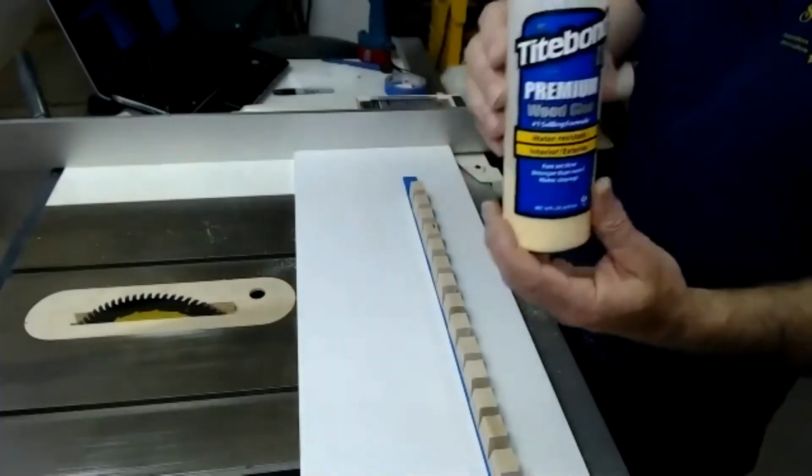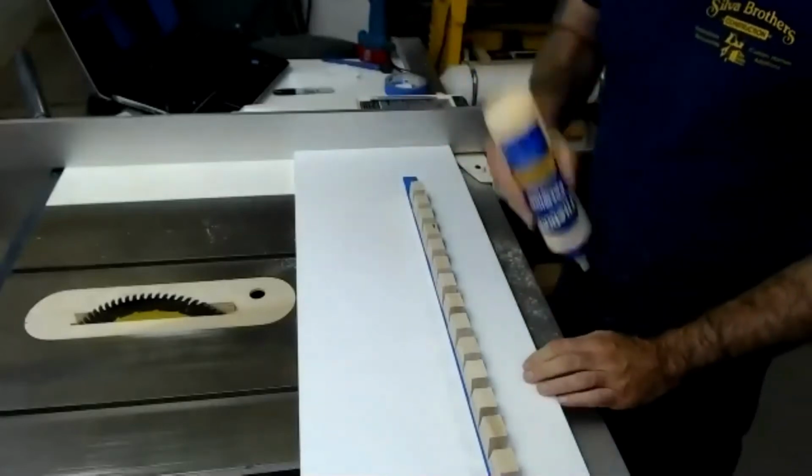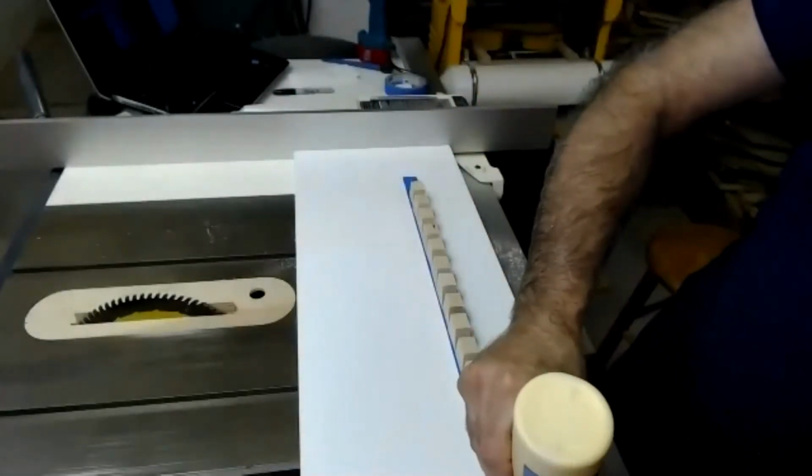Okay, I like using Titebond 2. This sets up pretty quickly. And I just have to put the glue on one side of each segment.